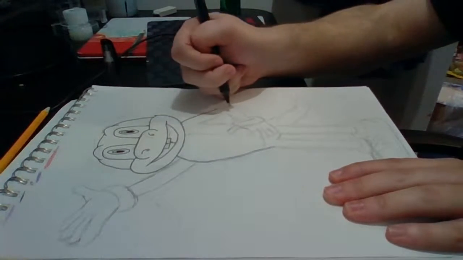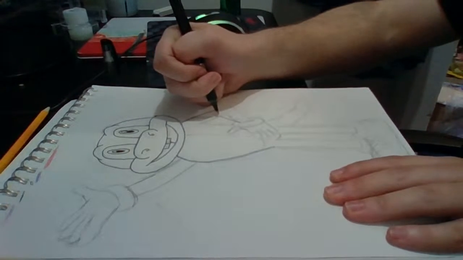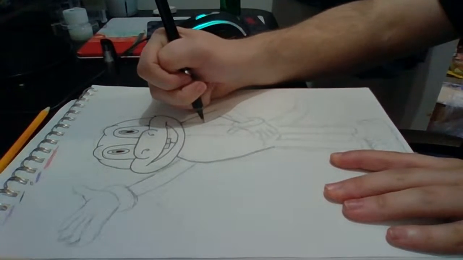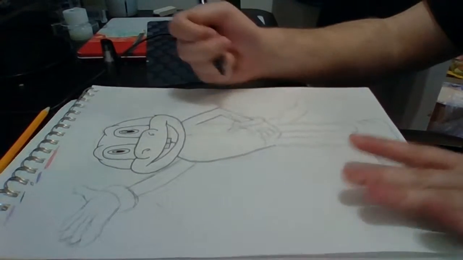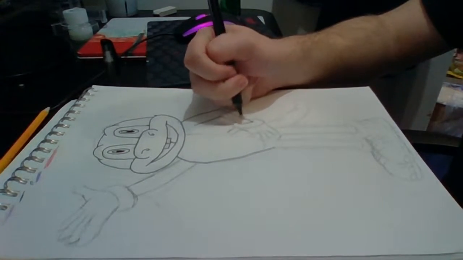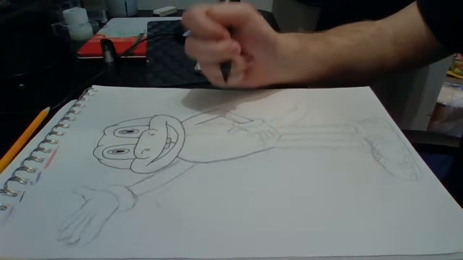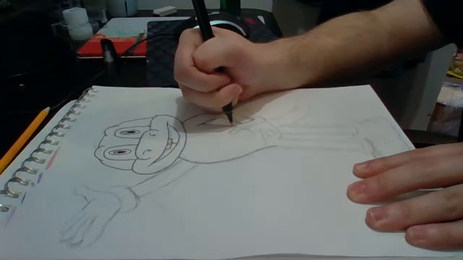And I realized his arm's a little too big, bigger on one side, so we're gonna change that in the inking process. Not the best decision, but now the arm looks a bit better, I guess. The arm doesn't look the best. I could do a better job. Like I said, I'm not. I need to get back into art so I won't mess up.